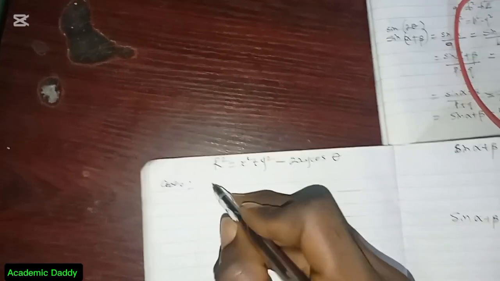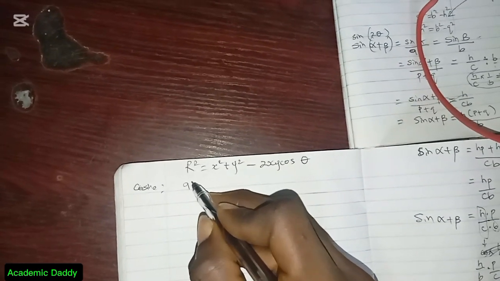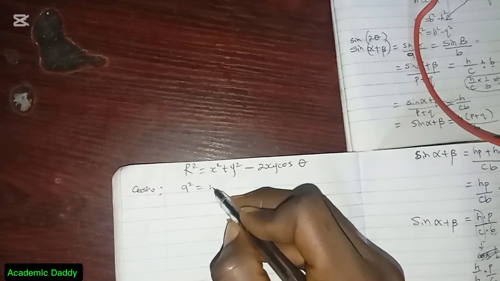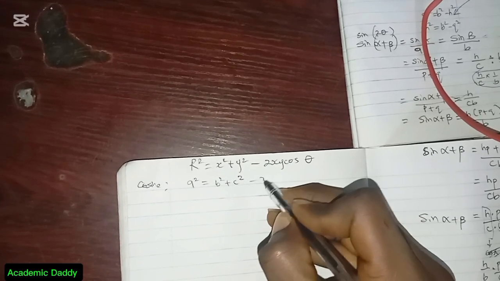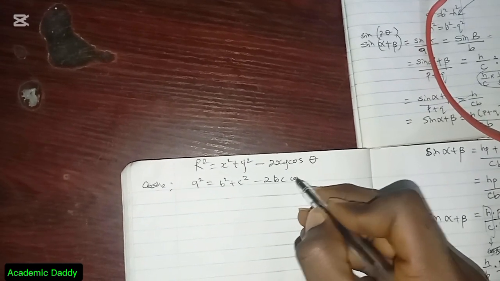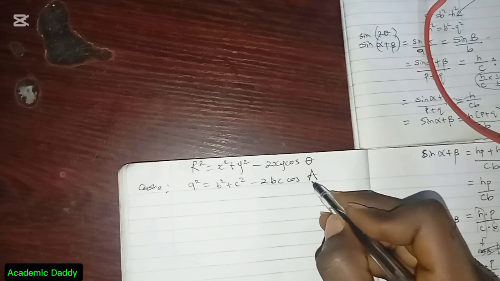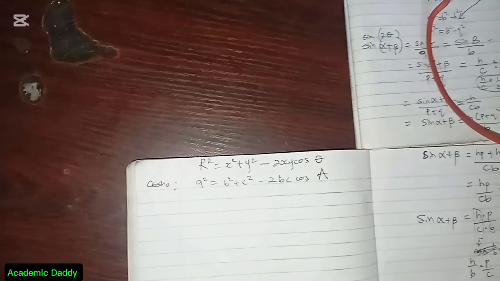So in this case, it's going to be stated as a square equals to b square plus c square minus 2bc cos A. And the A here is talking about the angle for A.